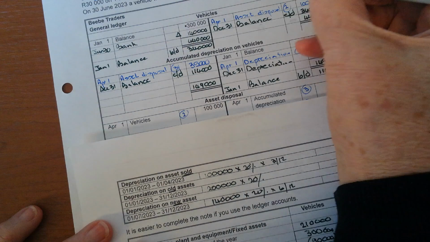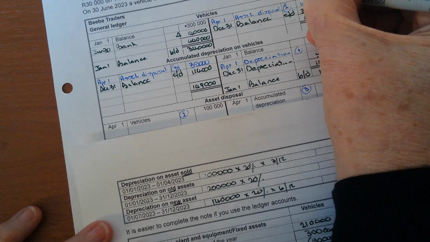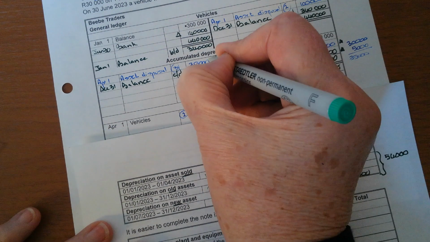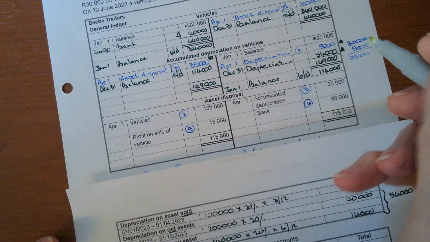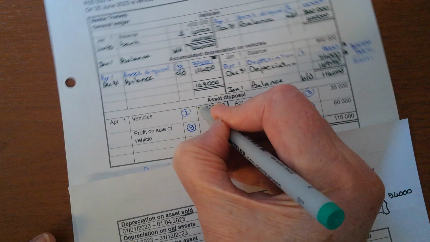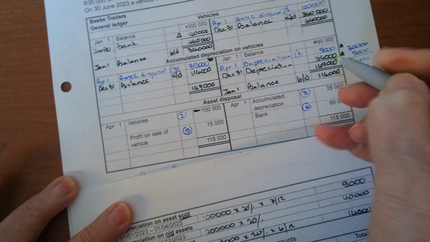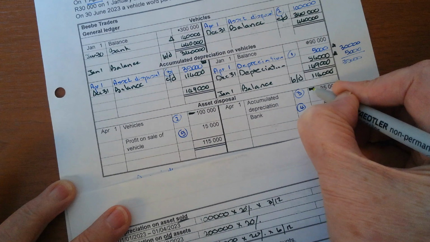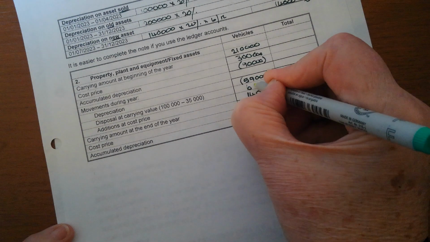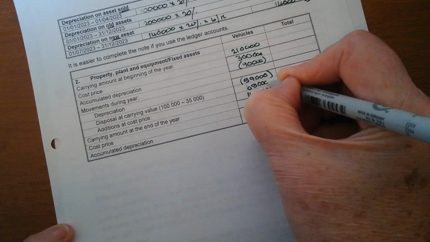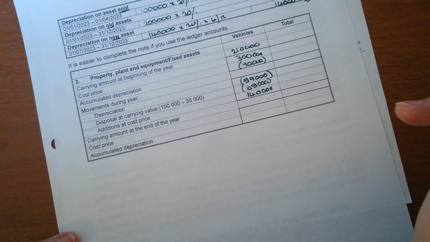So I will take this 100,000 cost price less the accumulated depreciation of 35. Or you can use it in your asset disposal account and say 100 less 35. So it means that I decrease my assets with a carrying amount that is 65,000.